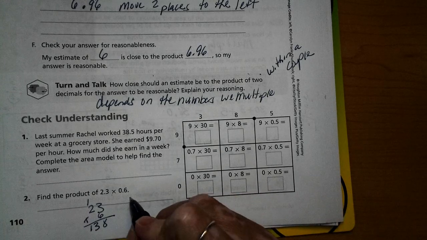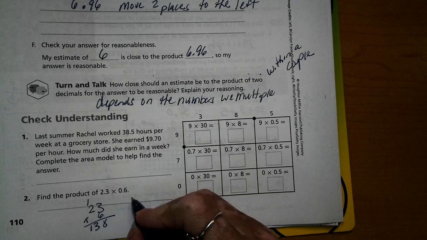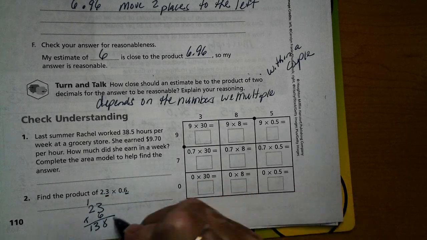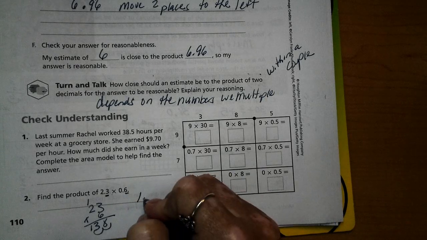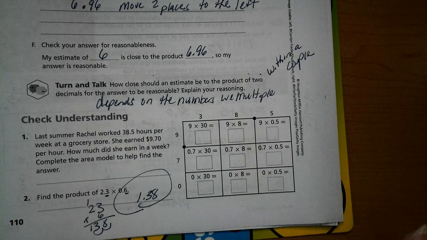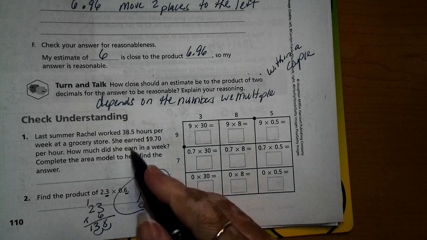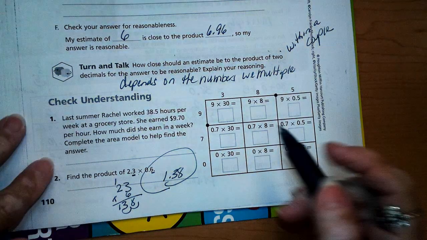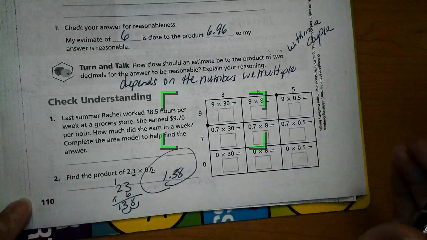Okay. And then what about my decimals? You got to go back and move those decimals. How many places do I have? 1 and 2, so it would be 1.38. Yep. So number 2 is 1 and 38/100. Okay. What about this one? And if you did it that way on number 1, you don't have to do this box.